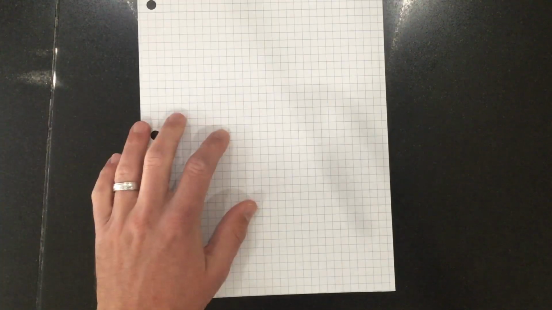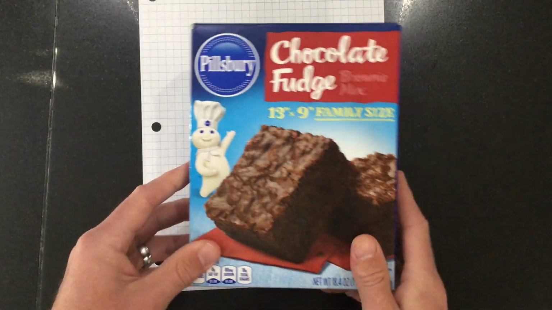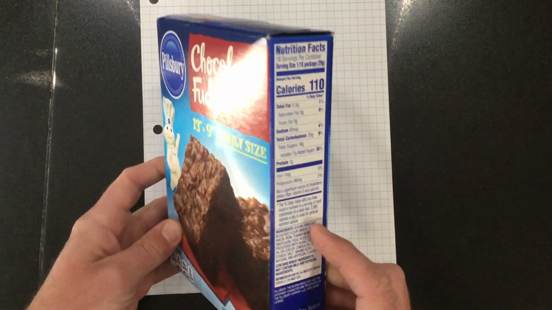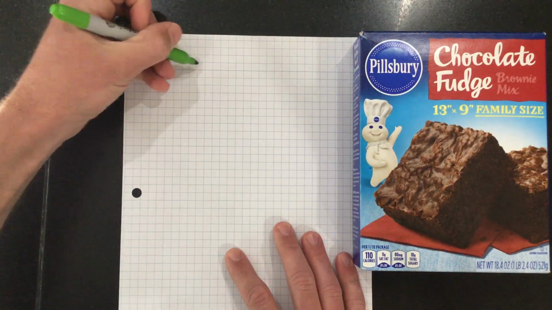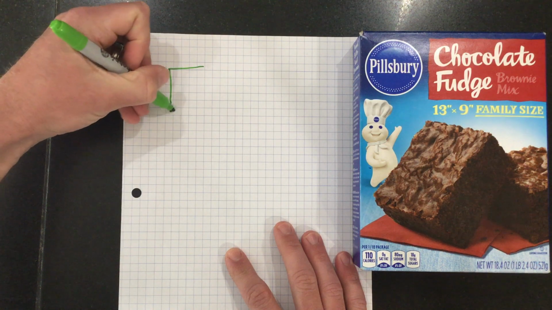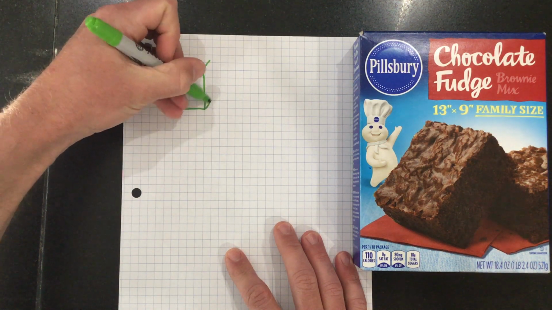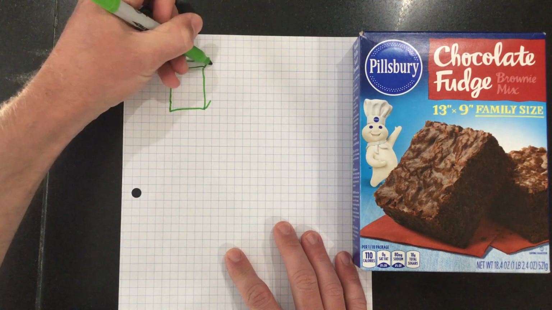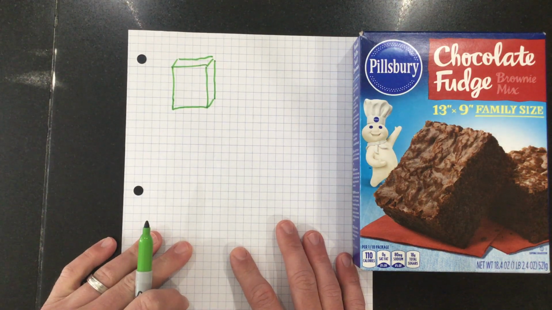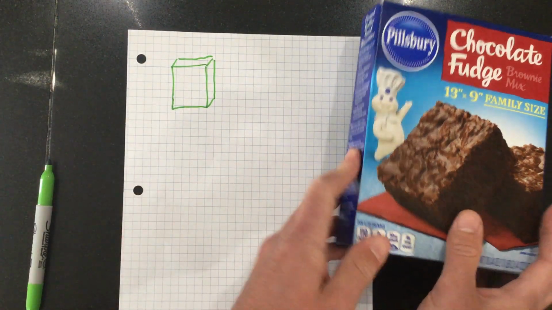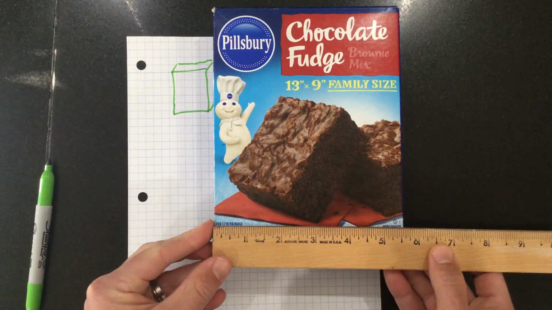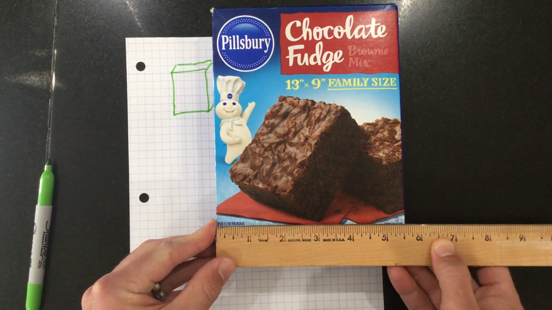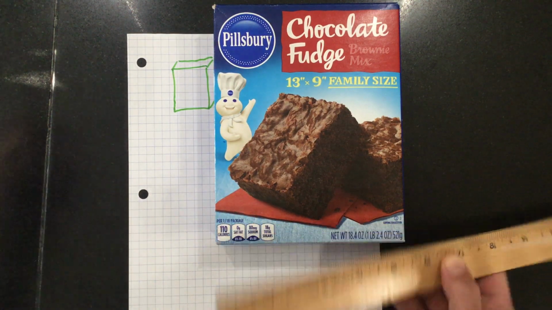So, as I said, our first step is to draw a 3D representation, a model of what this looks like. My brownie box is a rectangular prism that looks roughly like that. All right, now what I need to do is measure it so I can put some numbers there. Again, it's okay to say about something. Right here, I'm going to call that about 5 1/2. That looks about right to me.